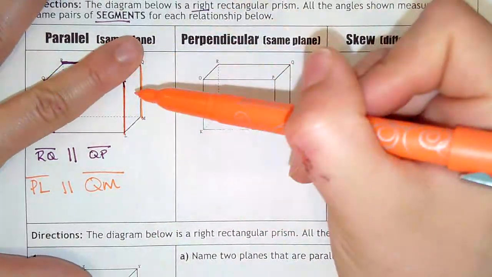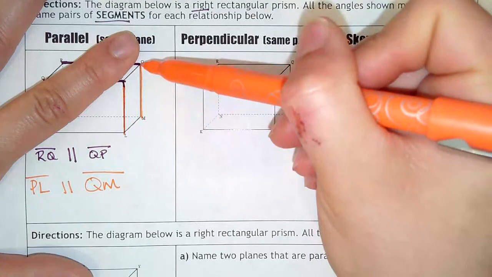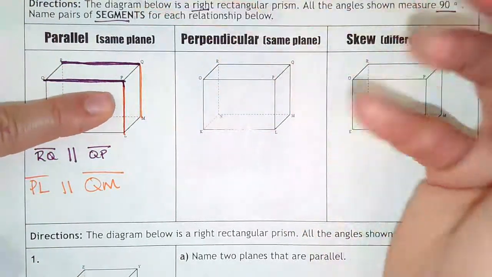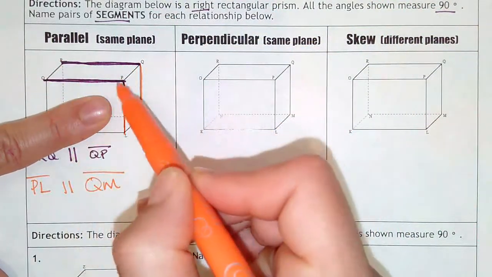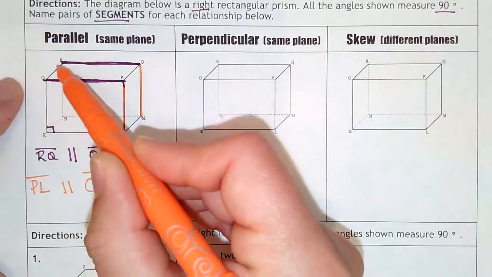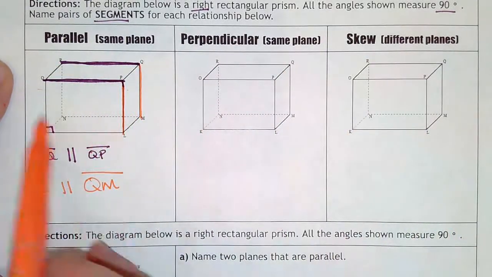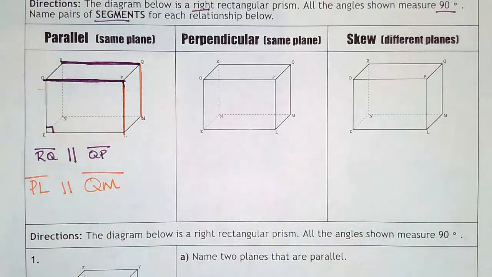So my orange ones, for example, see how these 2 lines are contained in the same flat surface, this side right here? That has to happen. Or like my first example, the ones that I did in this plum purple color, the top is the same plane. Okay, so I could have done QR and PQ. I could do QP and KL. I could do QK and RN, as long as they're running the same direction and they're found on the same flat surface, then they would be called parallel segments.